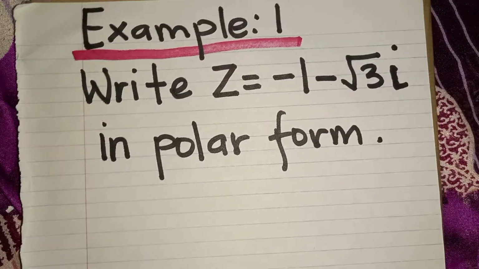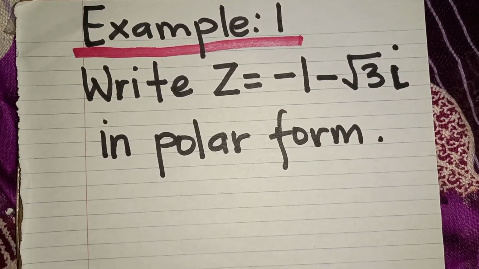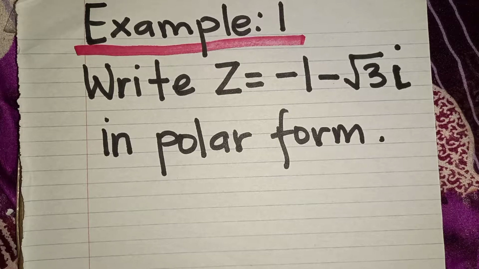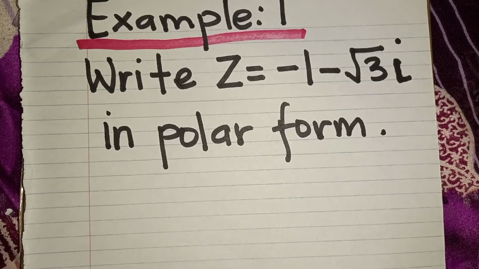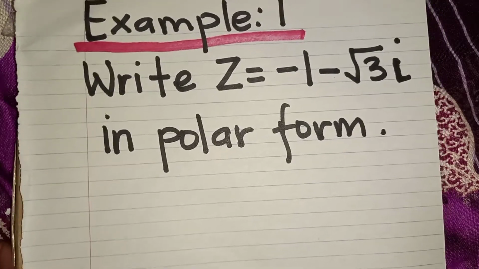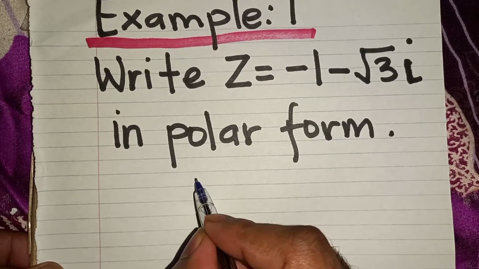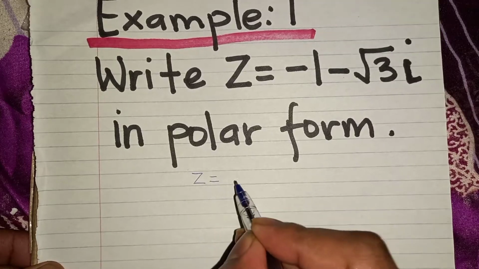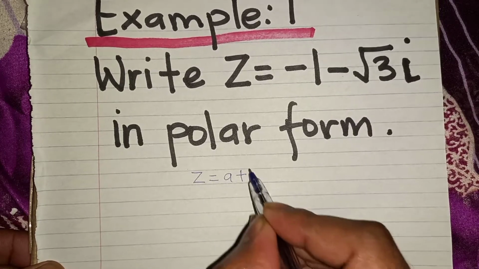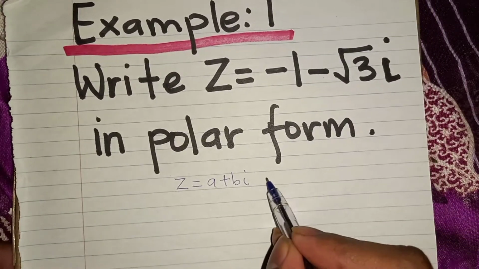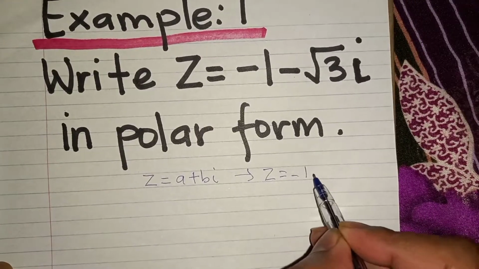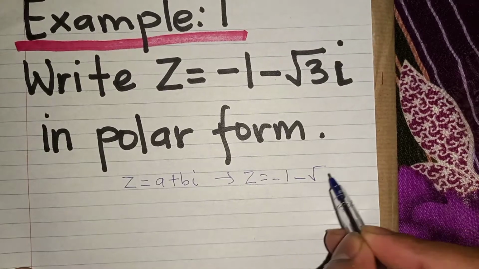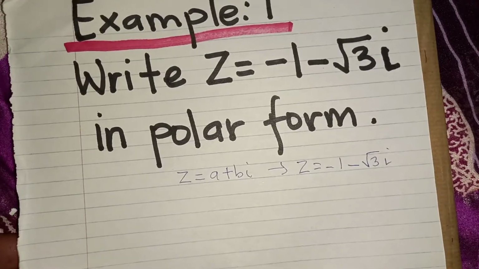In this example 1, we have to write z is equal to minus 1 minus root 3i in polar form. You can notice here that we have a complex number in the form of a plus bi, z is equal to minus 1 minus root 3i.